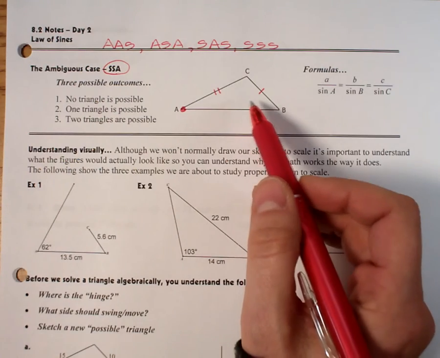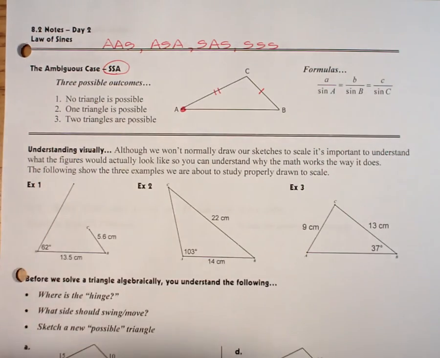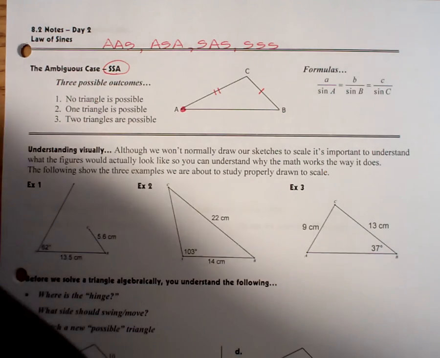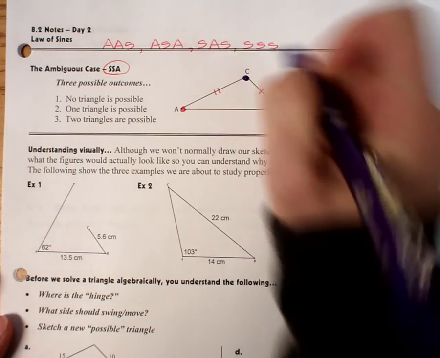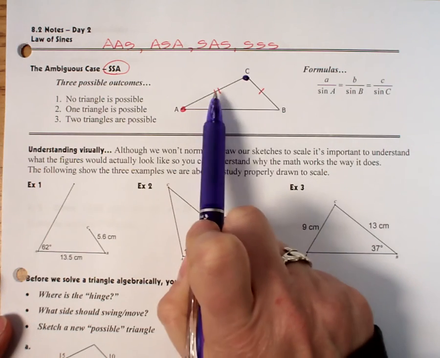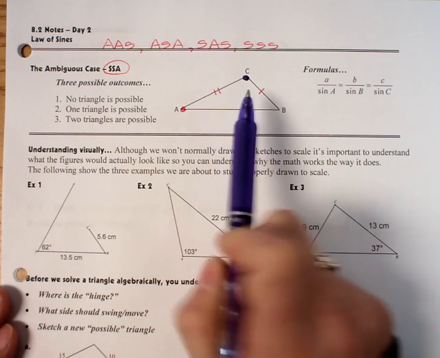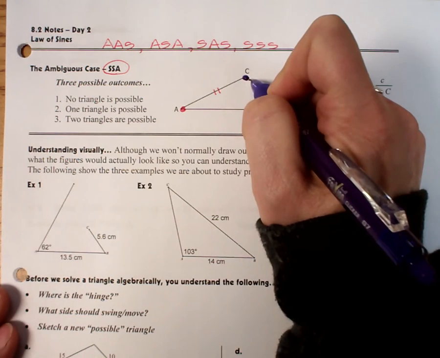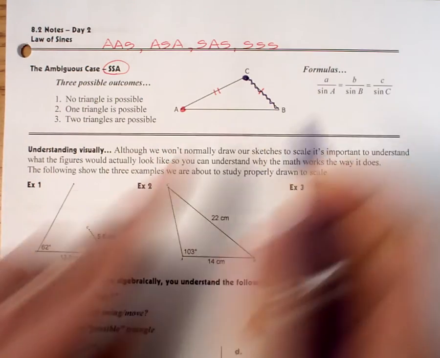So the first thing that I like to do, actually I'm going to come back up here and look one more time. In this scenario, what I always tell students to look for first is what we call the hinge and how we're going to move something. Your hinge, think of a door hinge, will always be between the two given sides, and the side that will potentially move in is always going to be the side across from the given angle.